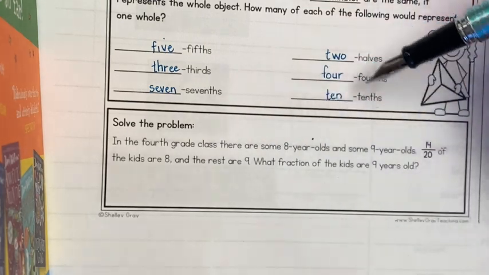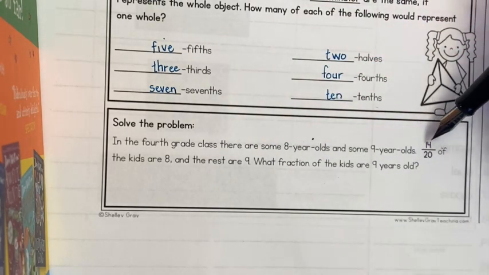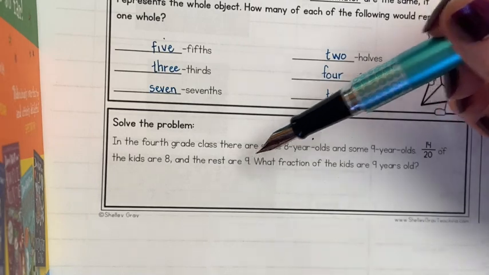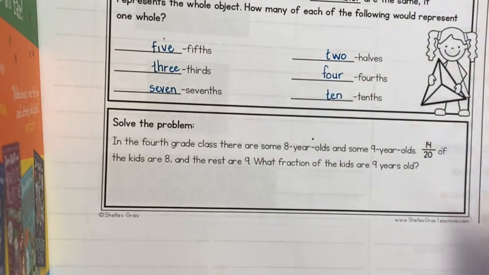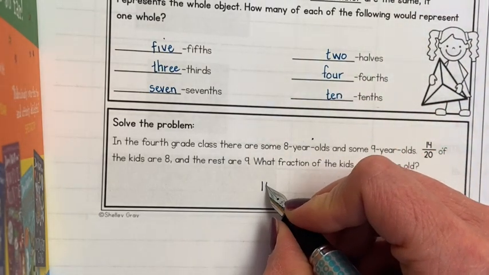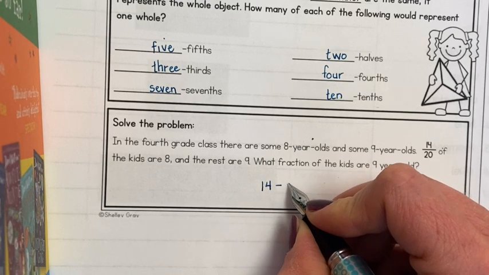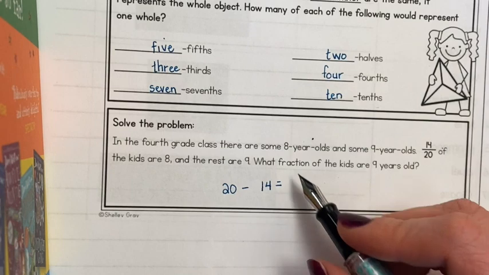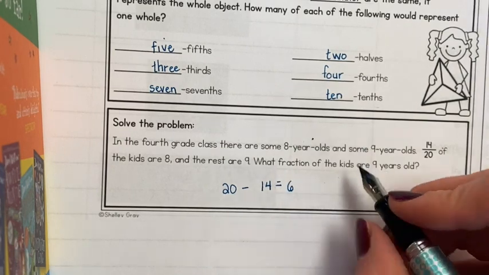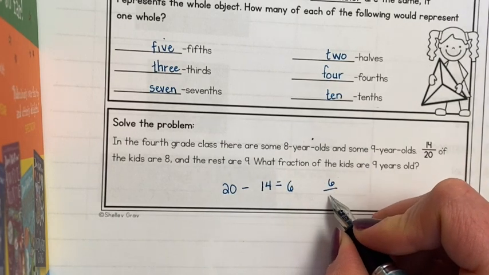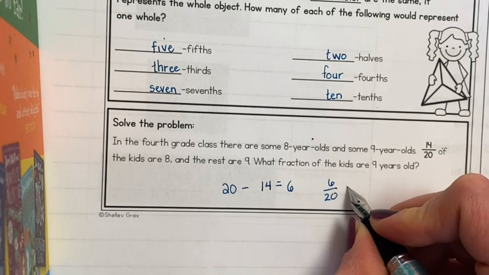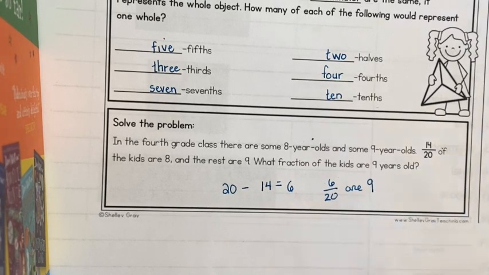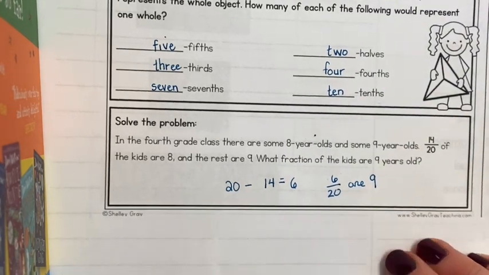Okay, so there are some 8-year-olds and some 9-year-olds. We know 14 of them are 8 and the rest are 9. So we know there's 20 altogether. So we'd go 20 subtract 14, which is 6. So it would be 6 out of 20 are 9. 6 out of the 20 are 9.